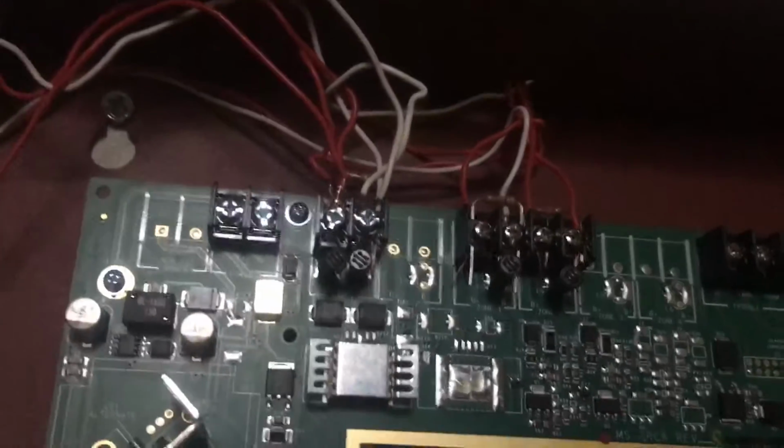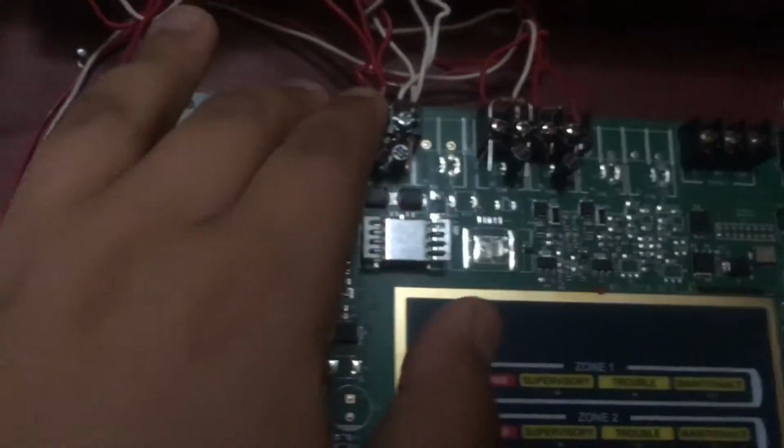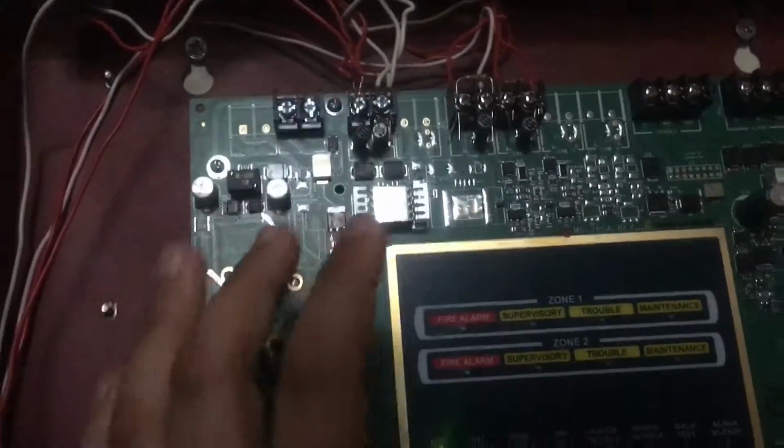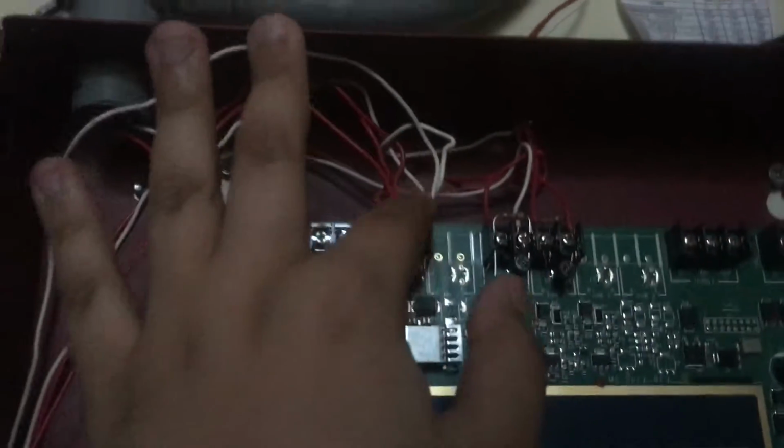So when the panel is not in alarm, there's voltage flowing the other way. It's like the positive is going through the negative so that the alarm doesn't activate, but we still have that resistor that tells us there are no wires cut.